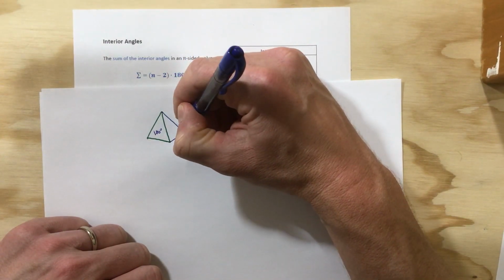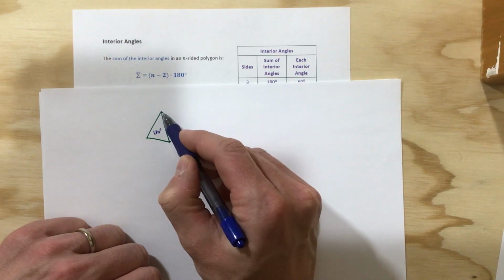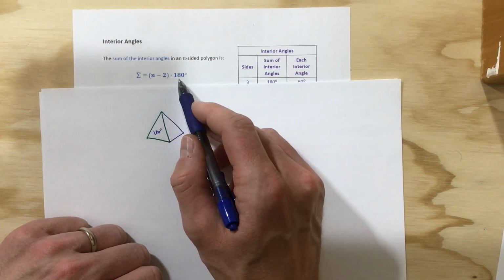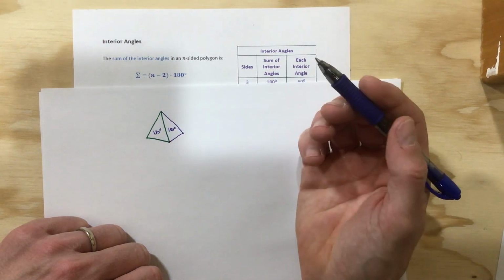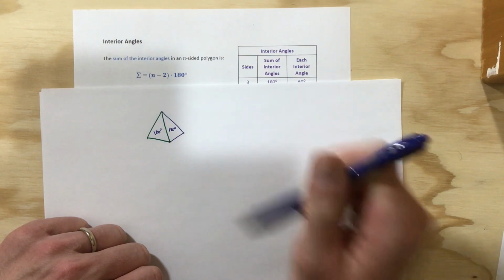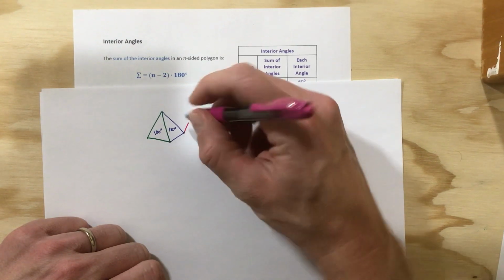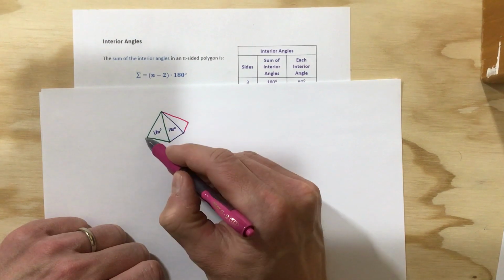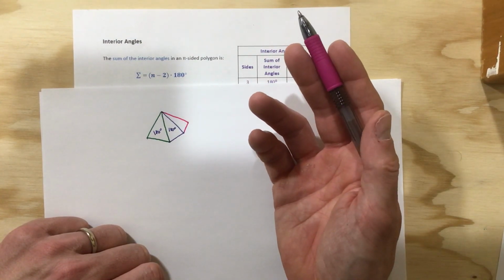Okay, now this huge figure here, 1, 2, 3, 4, is a quadrilateral. It's got an n of 4, which gives me another 180 degrees. Well, of course it does. All I really did is add another triangle, and that triangle we know has to have 180 degrees. If I added another side to it, that is now a 1, 2, 3, 4, 5. It's a 5-sided polygon called a pentagon.